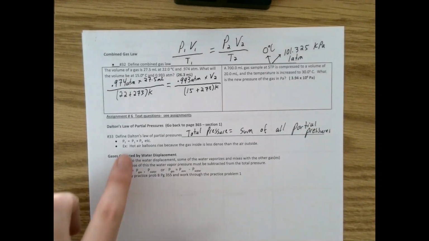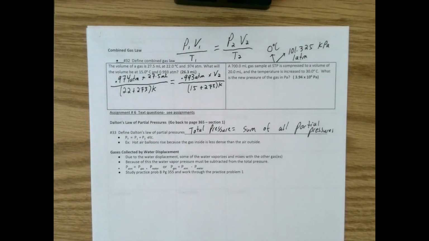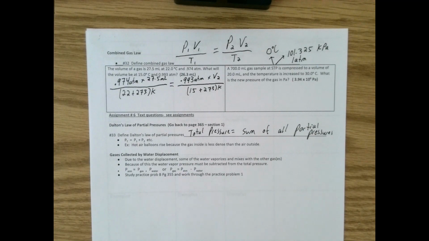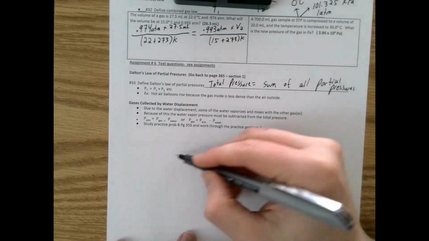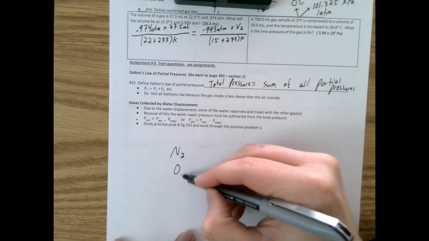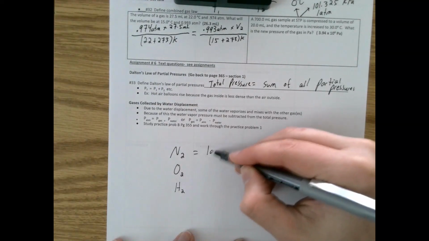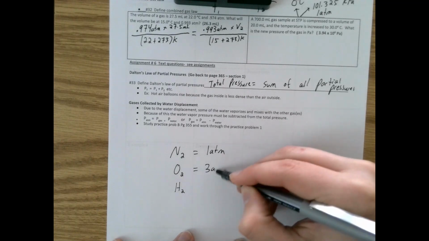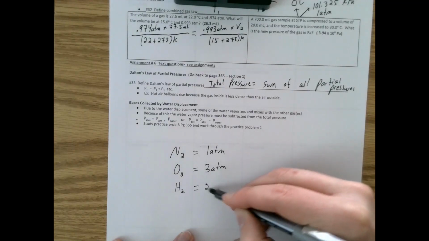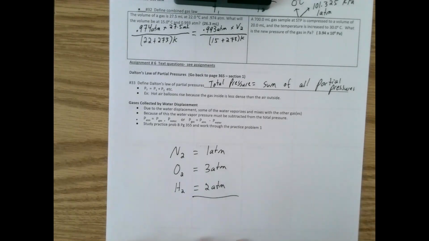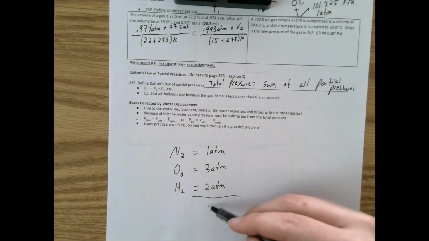Okay. So you have the formula there. Pressure total equals pressure 1 plus pressure 2 and so on. All that means is, we can come up with an example down here. If I have a mixture of nitrogen, oxygen, and hydrogen gases, and the pressure of nitrogen is 1 atmosphere, the pressure of oxygen is 3 atmospheres, and the pressure of hydrogen is 2 atmospheres, and they're all in the same container, and I want to know the total pressure of the container, you can just add all the pressures together. So the total pressure of that container would be 6 atmospheres.